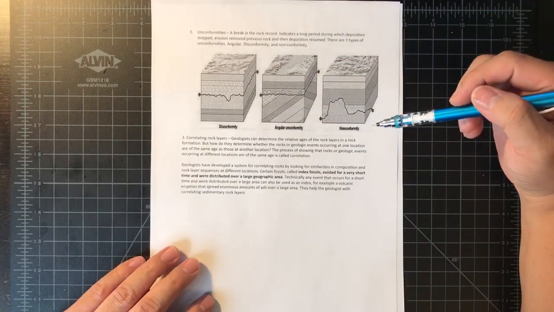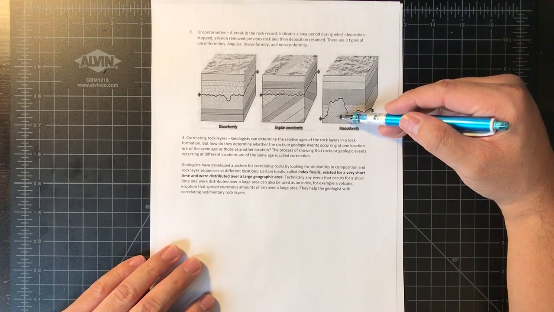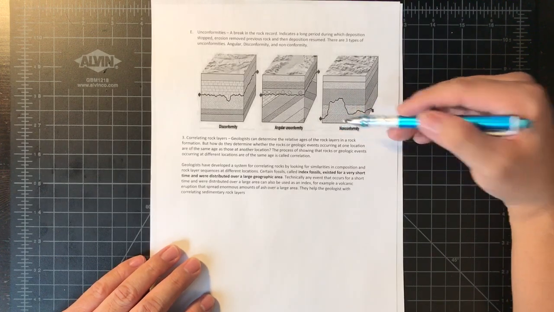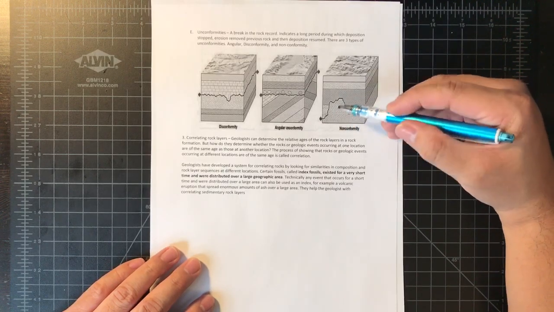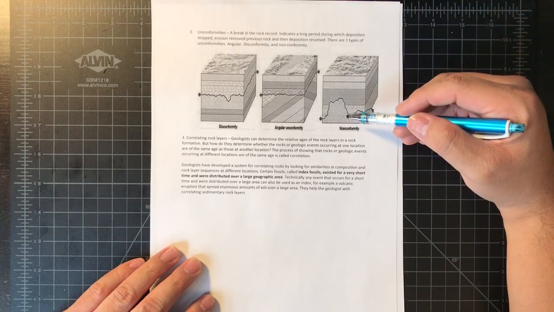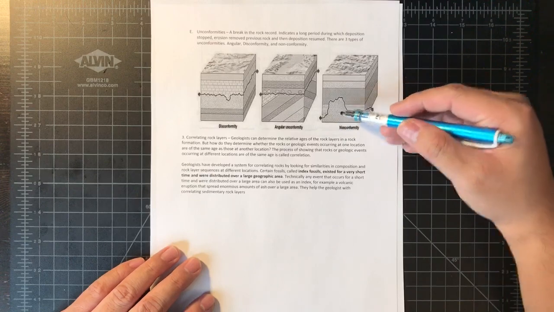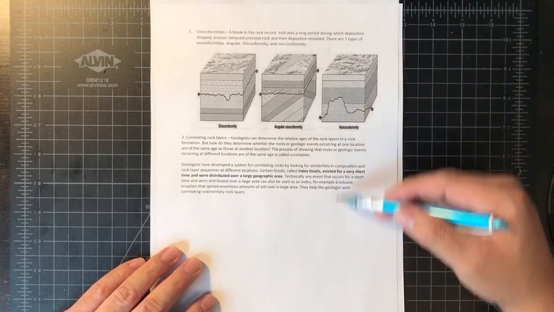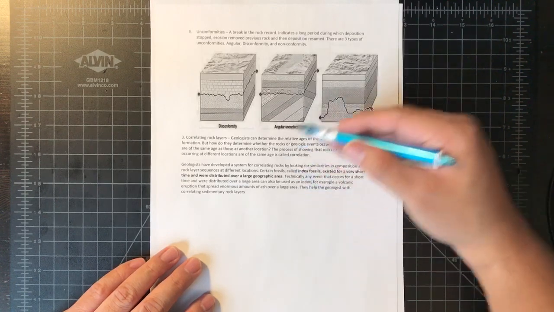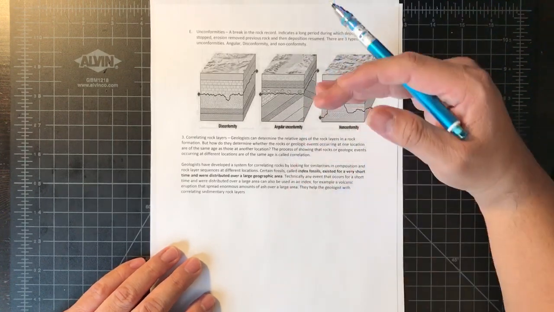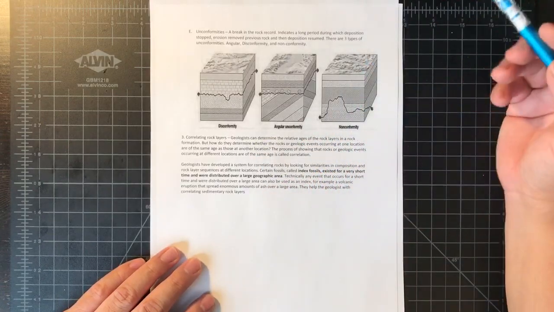So what is a nonconformity? A nonconformity occurs when the bottom part is either a metamorphic rock or an igneous rock. The reason why it's a nonconformity is because igneous rocks and metamorphic rocks don't really form layers. So you really can't see the layering effect. So you don't know the age below this. There are no layers. So it's most likely a magma chamber that got exposed and was eroded, and then new rock layers formed on top of it.